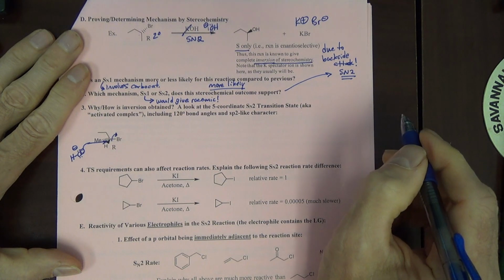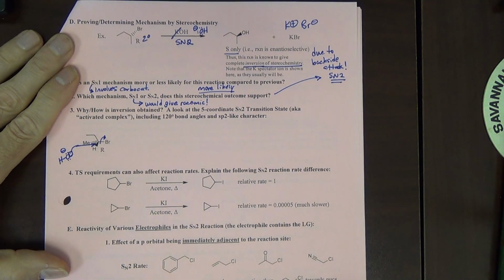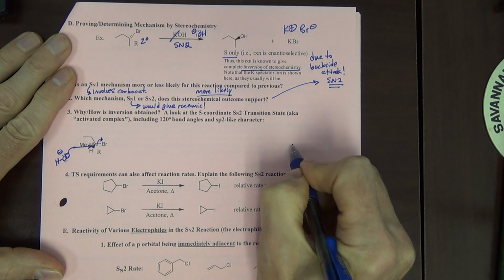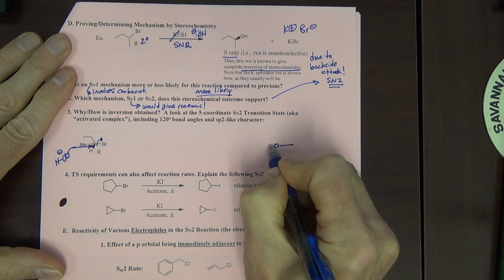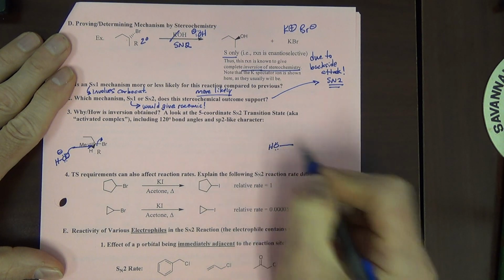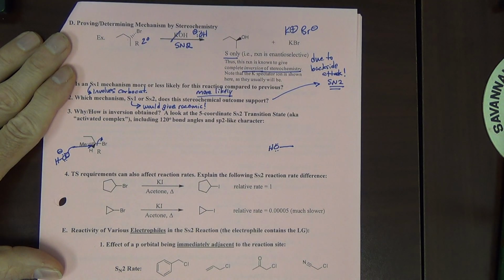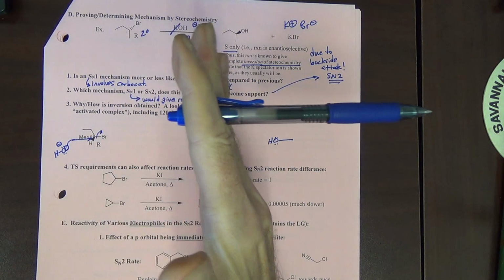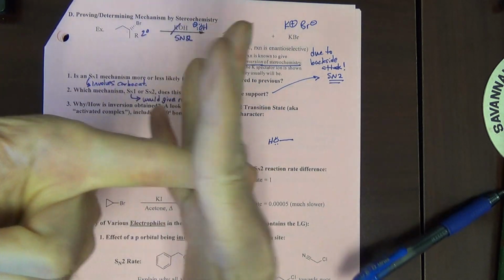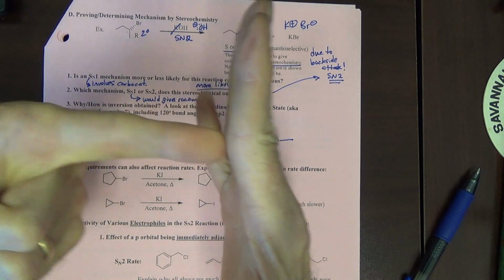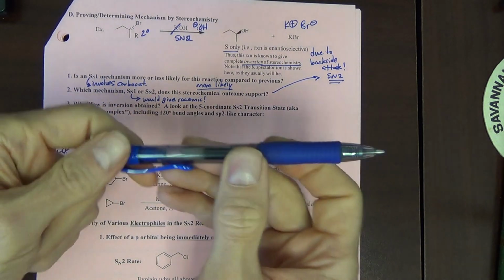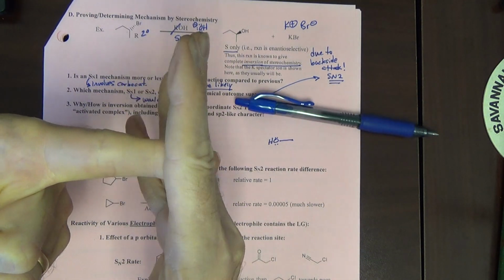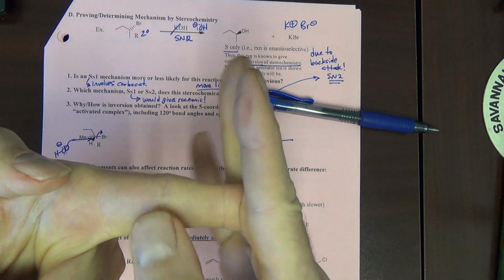And ultimately, let's first draw the product here. Product, there's the carbon, the OH is bonded this way, because if the leaving group is here and this comes in and kicks off the leaving group, then this group is now on the left. This bond is now on the left.